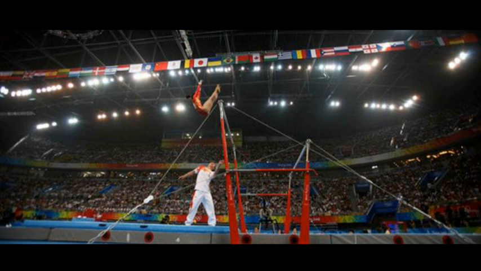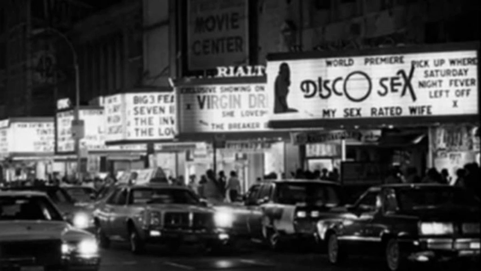I want to share another image and analogy with you. This one comes from New York City. So this is a picture of Times Square 40 years ago. 40 years ago, Times Square was an incredibly dangerous place.